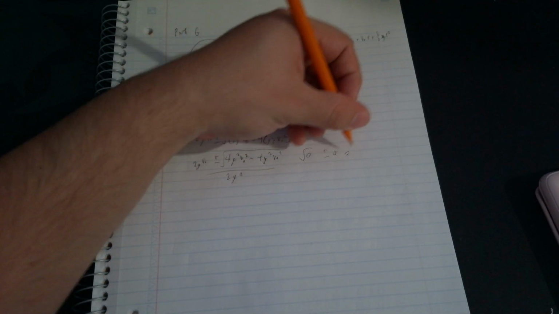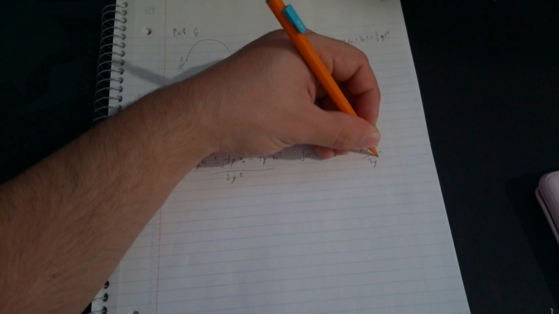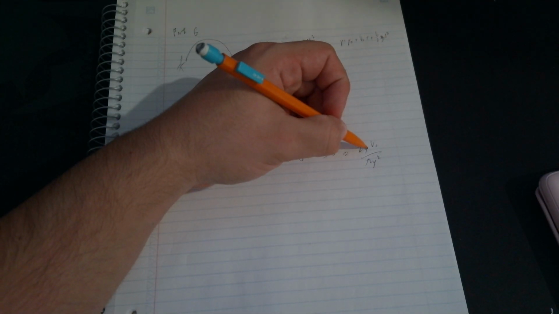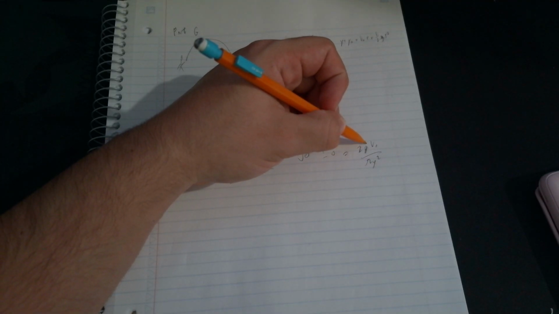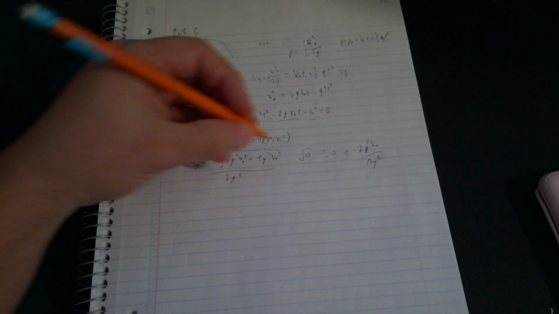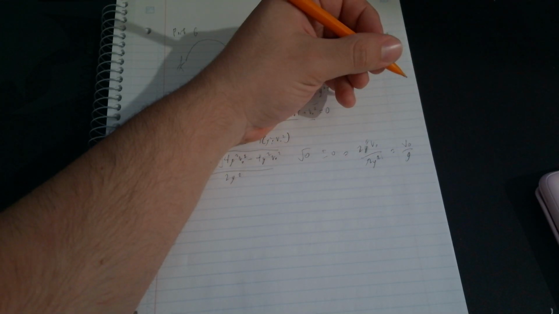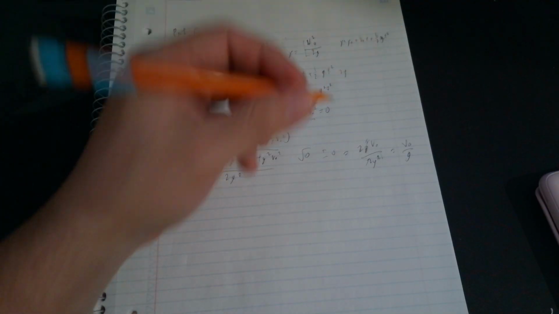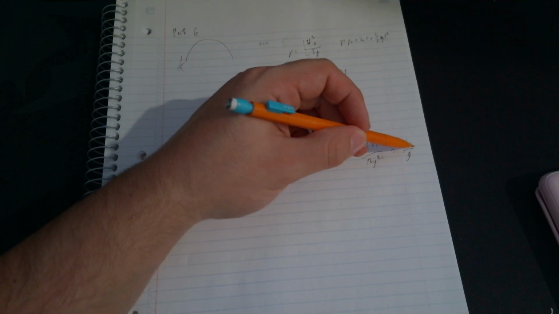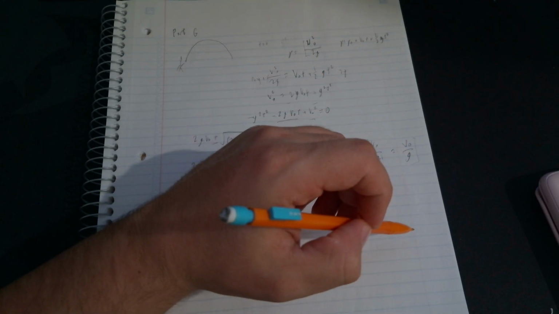So you are ultimately left with 2g velocity 0 all over 2g squared, which does cancel. The 2s cancel, and the g's cancel out. This turns into 0 since this is 1. We're going to be left with velocity over gravity, and that's going to be pretty much our time right here. Time is going to be that.